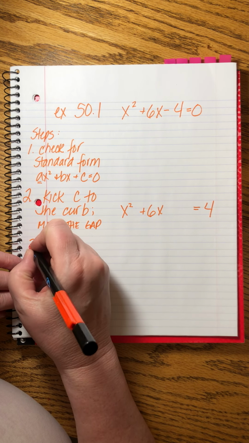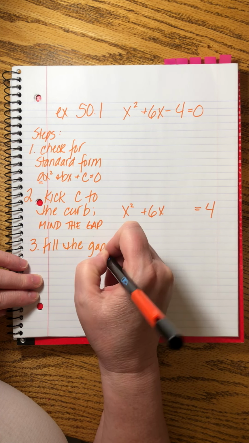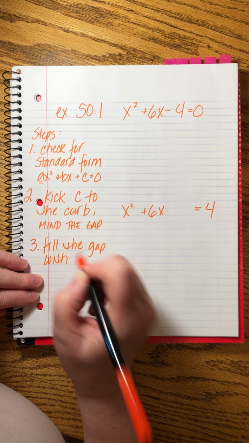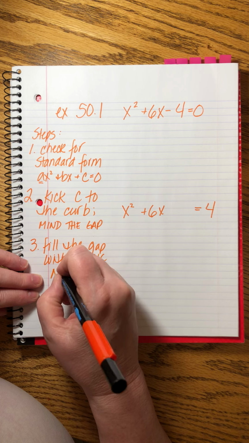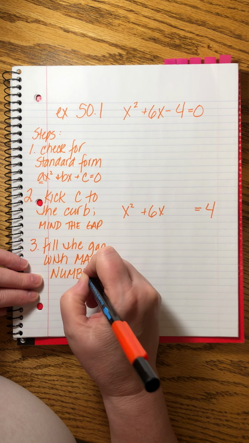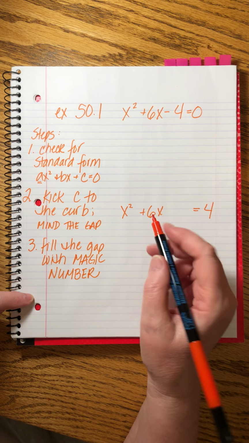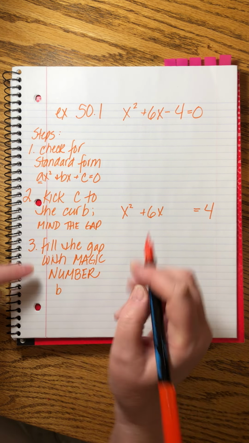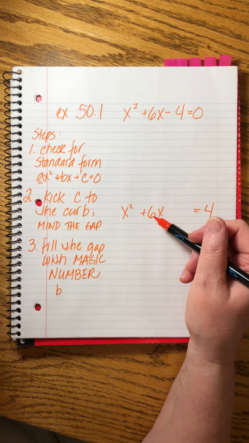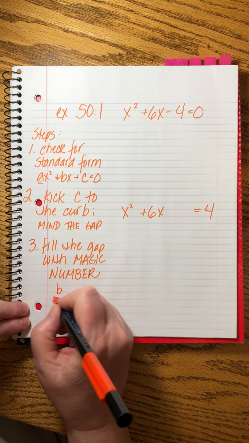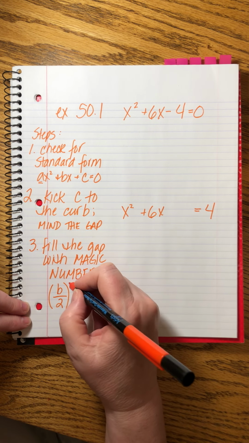Now, step 3. Fill the gap with a magic number. What? Magic numbers? Yes. Here's how we calculate our magic number. We take whatever number is in the b slot, right? So it's the number in front of the plain x. So in our case, it's a 6. I'll do it in a minute, just what we do. You take that number, you divide it by 2. You put parentheses around it, and you square it.